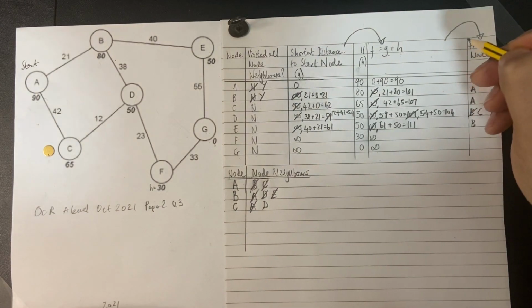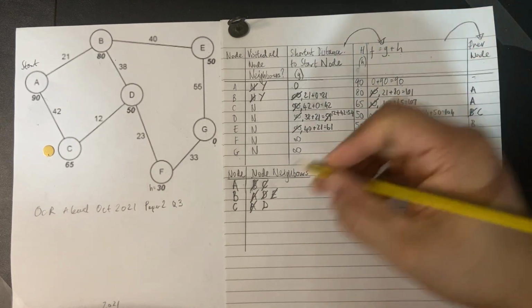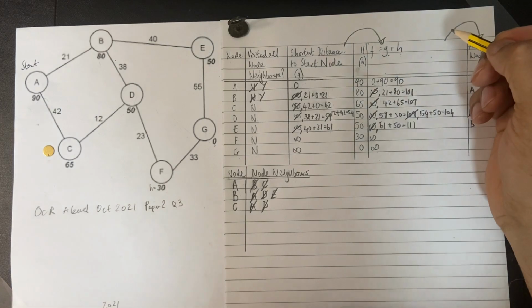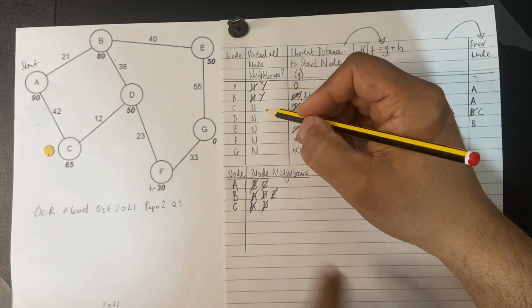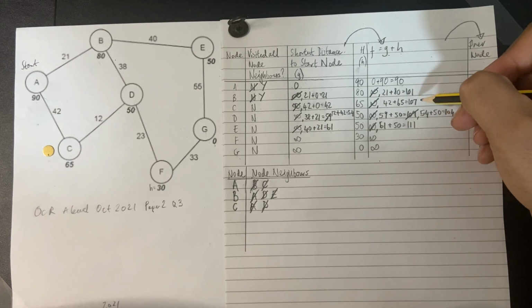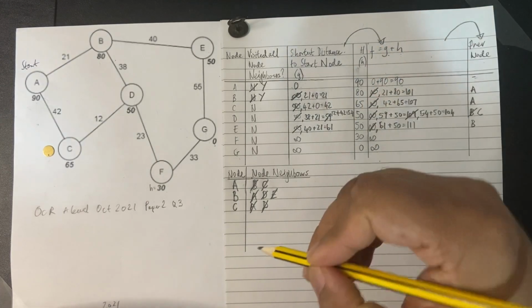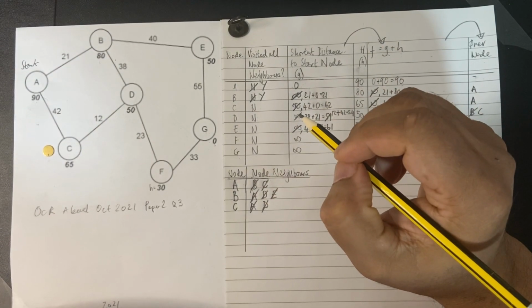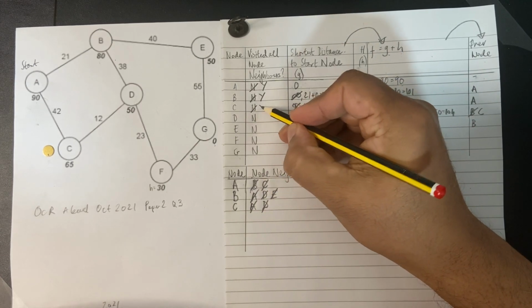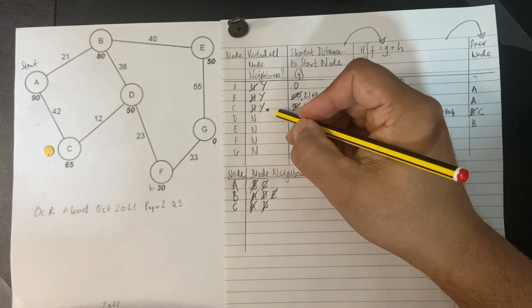Right, so we have finished D, so we can put a line through it. Okay, now we are asking that question again. Which row has an N and the smallest value here? I've forgotten to do something. We finished C, so I'll cross that out and put a Y here.